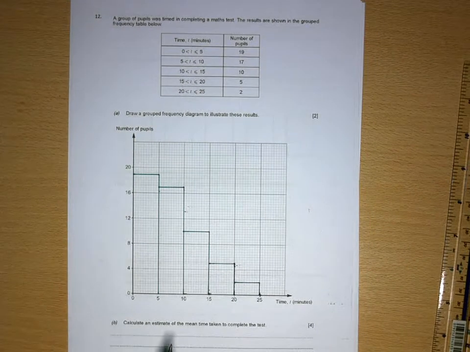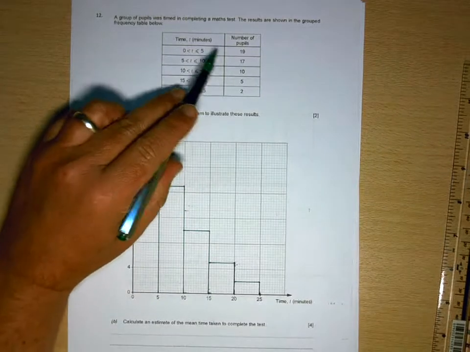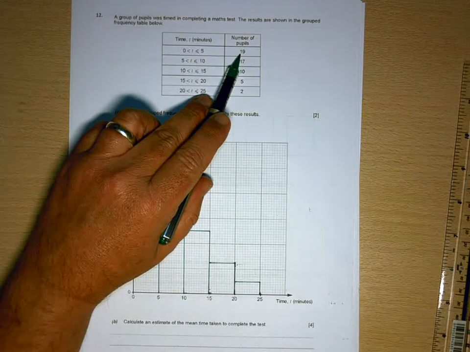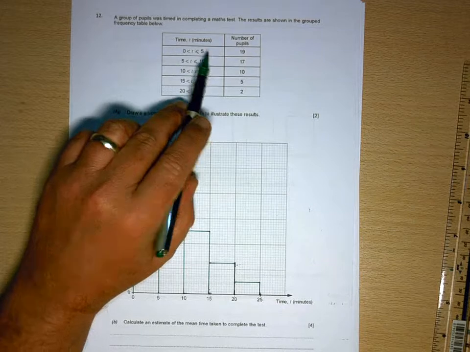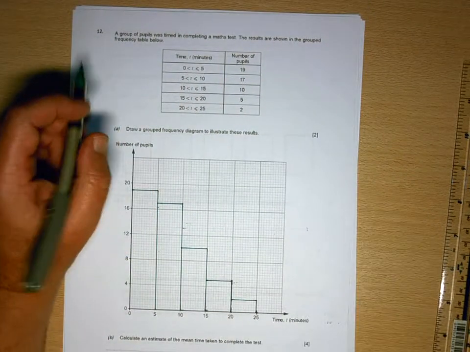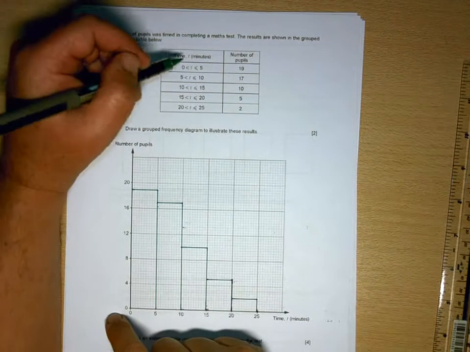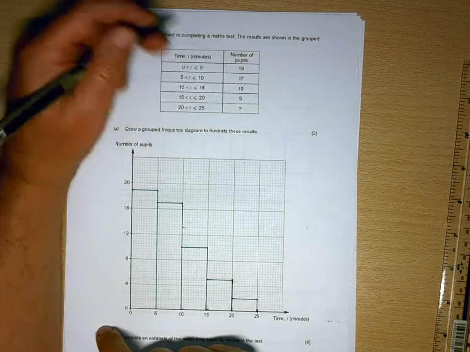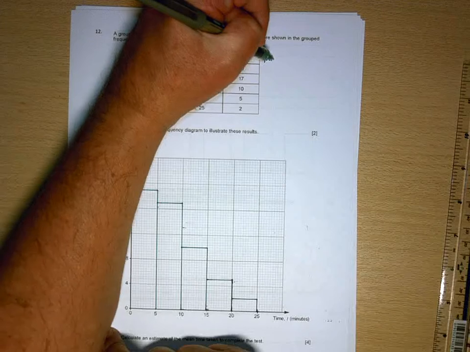Calculate an estimate of the mean time. So I know there are 19 pupils who finished in those 5 minutes, but I've got no idea exactly what those times are. So this is where we work with a mid value.